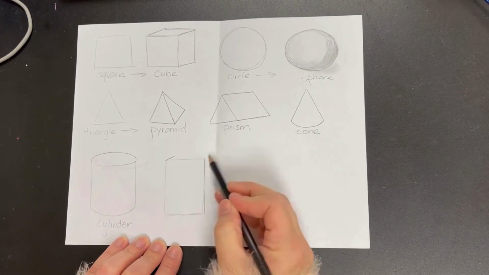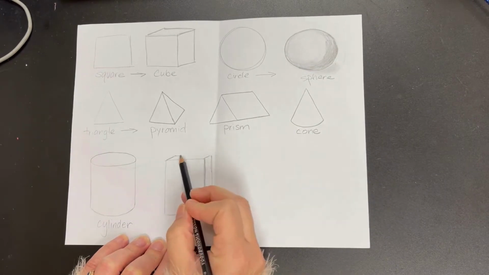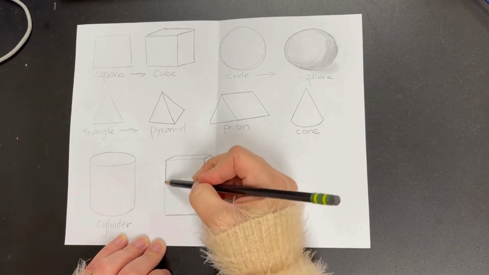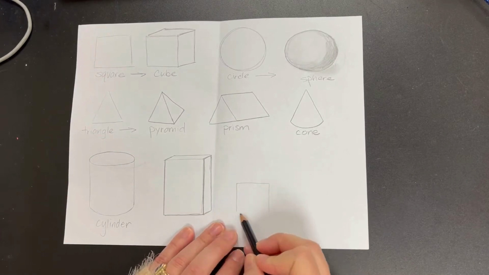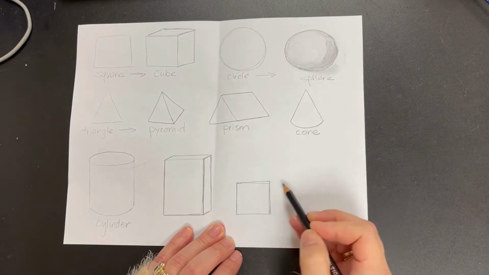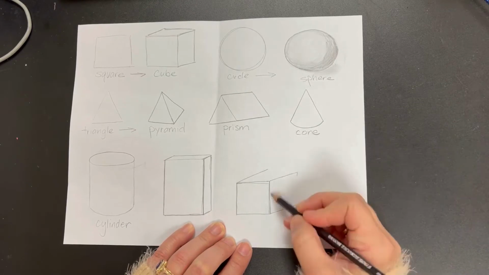Think about your food packaging and what it would look like. So if you have a can of soup or a box of cereal, look at the shape, study it, and turn it into a 3-dimensional shape.